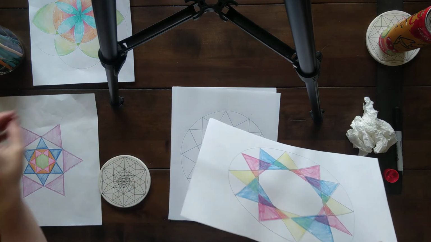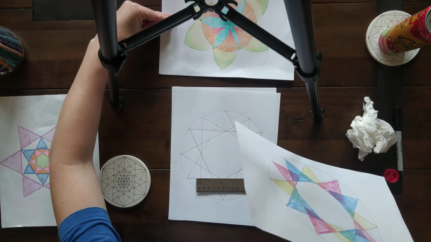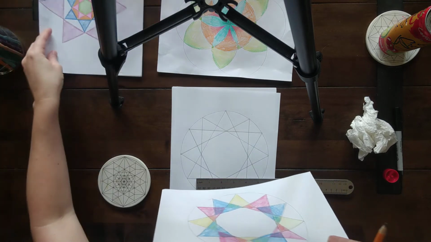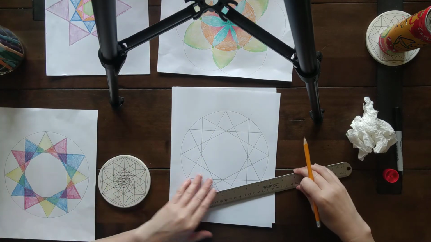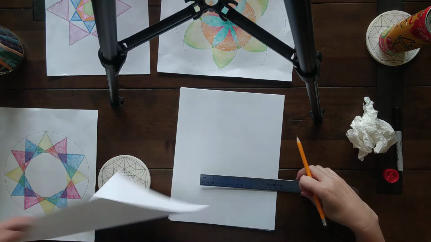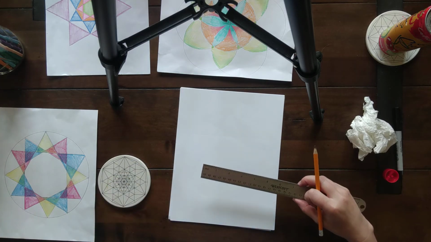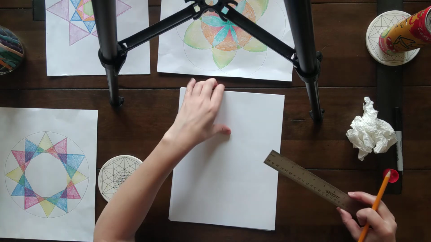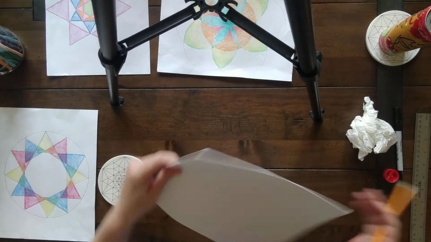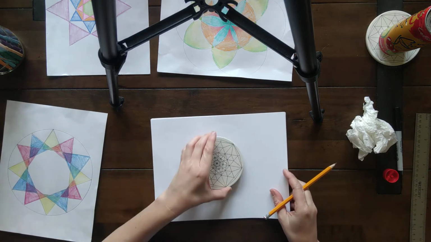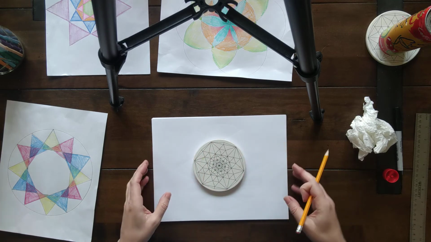So let's go ahead and we'll do this one next. We'll just rotate. We have another one. I'd love for you guys to try all of these with me today. I had fun coloring all of them, to be honest. So I would color all of them, but at least color one if you can.